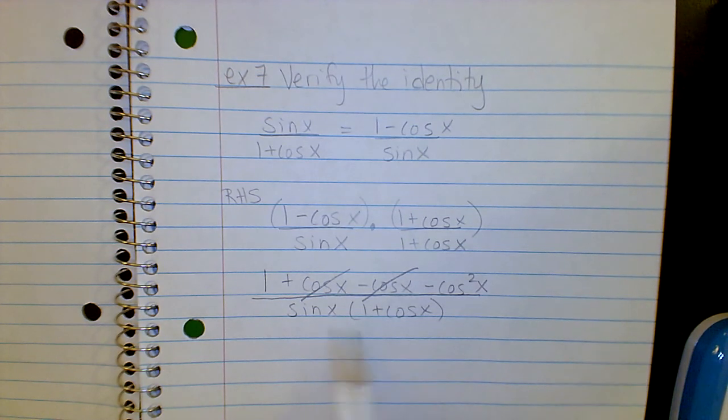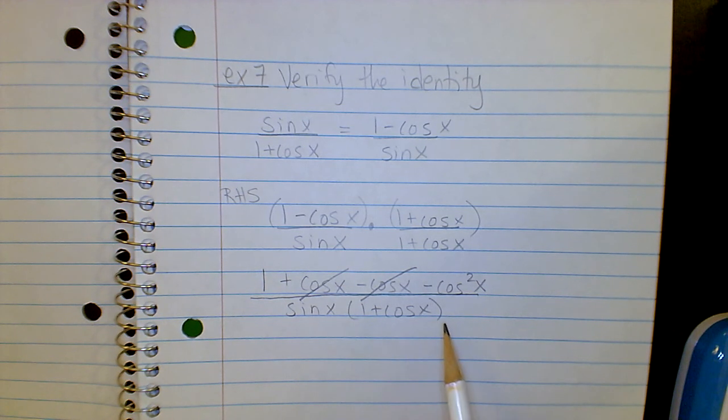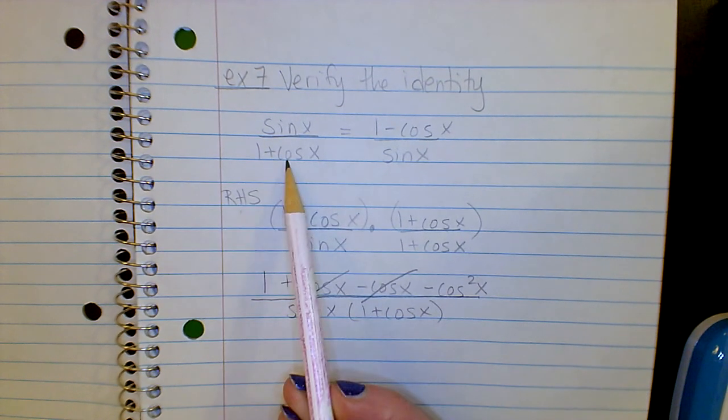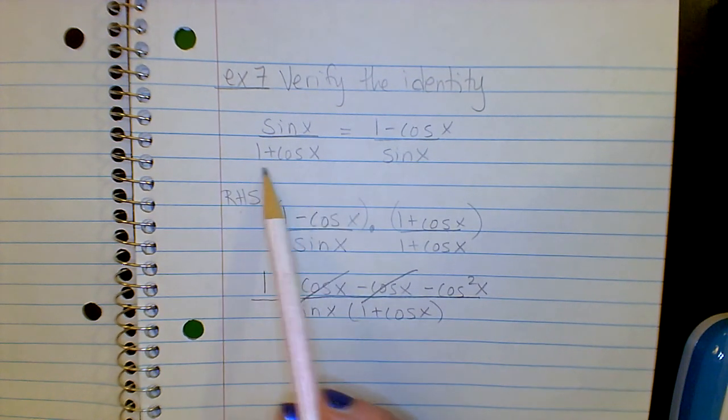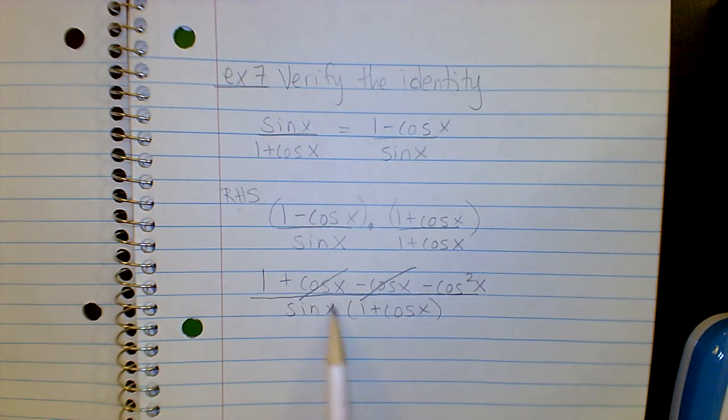Now I'm not going to distribute this out, and you're going to see why. Because a lot of times with this kind of stuff, if you distribute it out down here, you're just going to have to refactor it. But also, I'm not distributing this out because I started on the right-hand side, so let's look over here at the left-hand side. Ooh, see that 1 plus cosine x? I see you, 1 plus cosine x. So somehow that's going to go away.